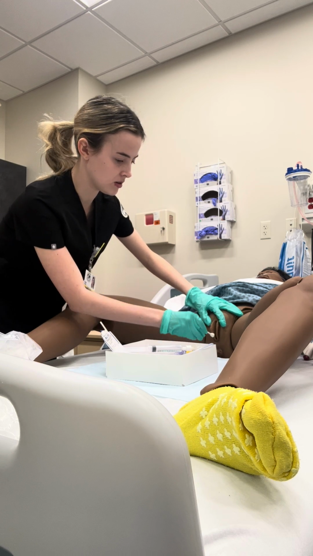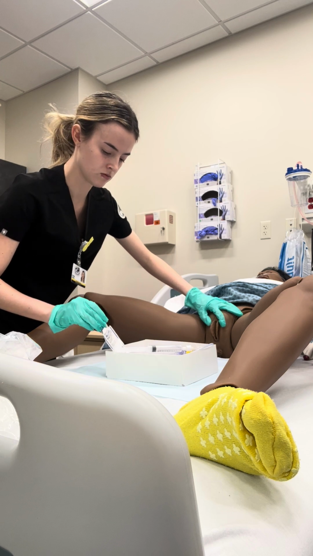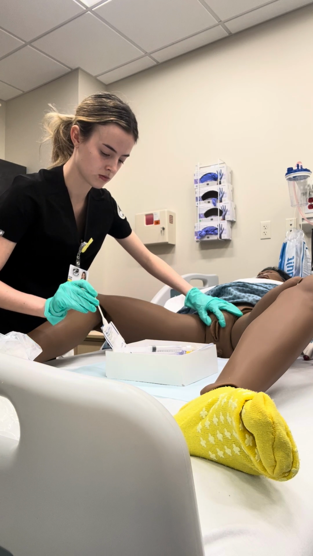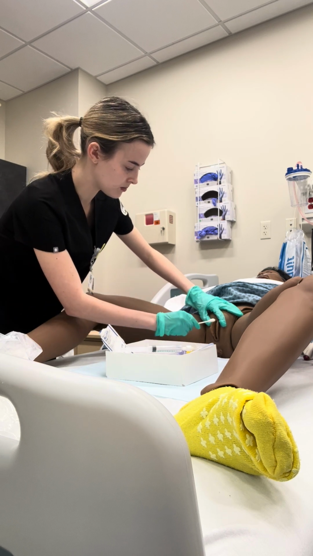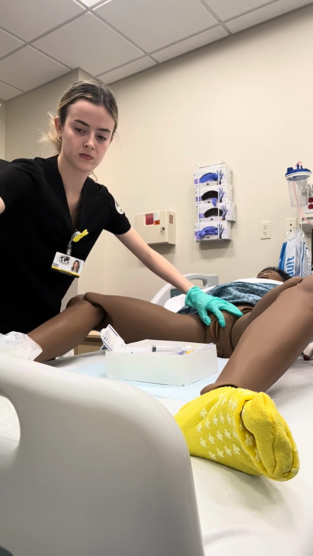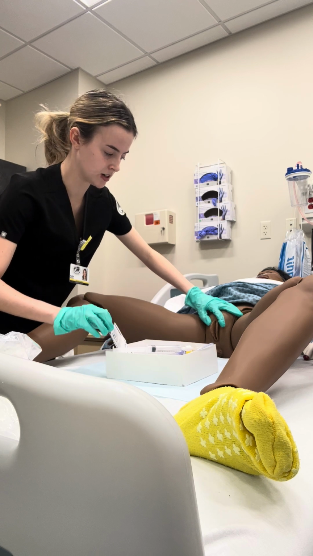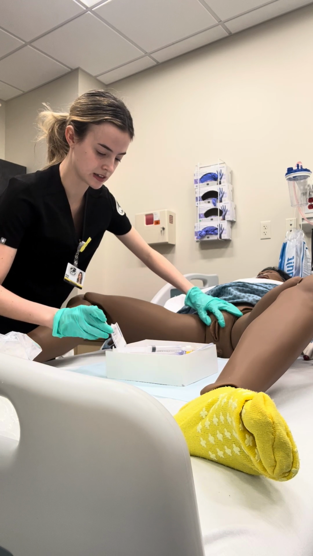One wipe down. I'm going around the sterile field. Drop it in. And last one, I'm focusing on cleaning the urinary meatus.